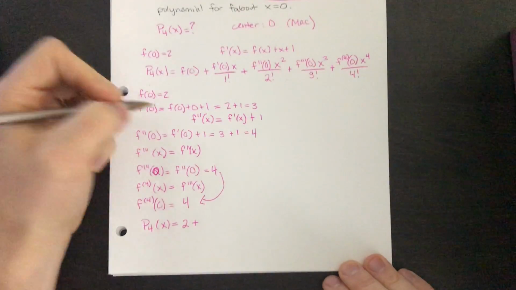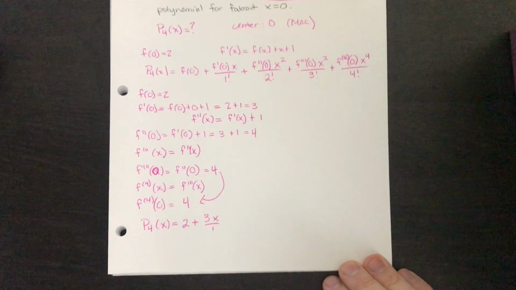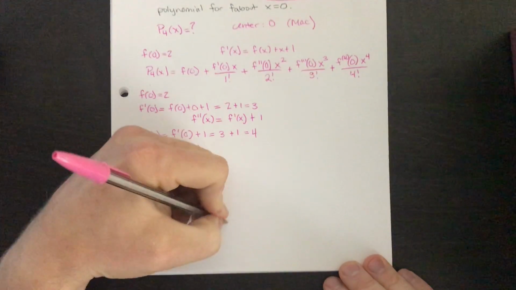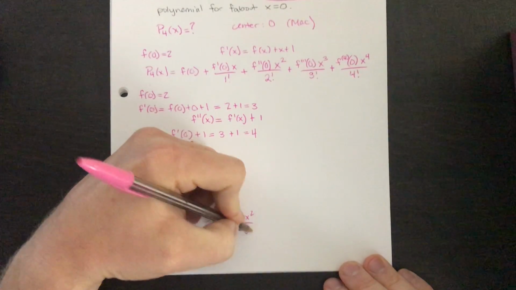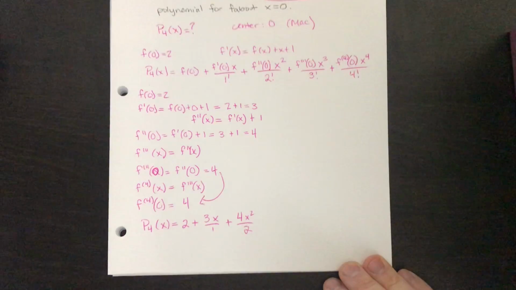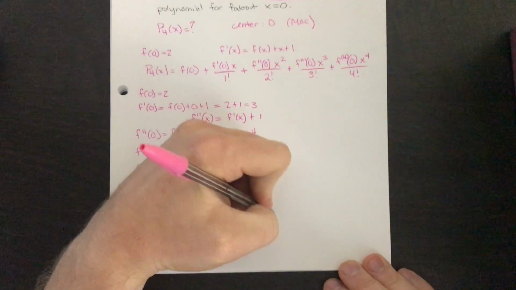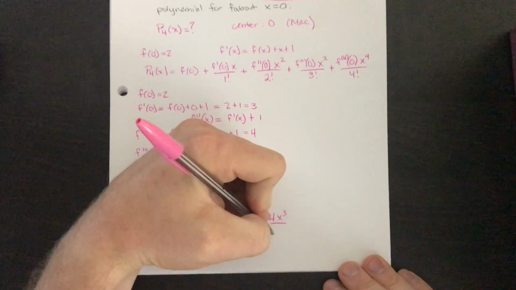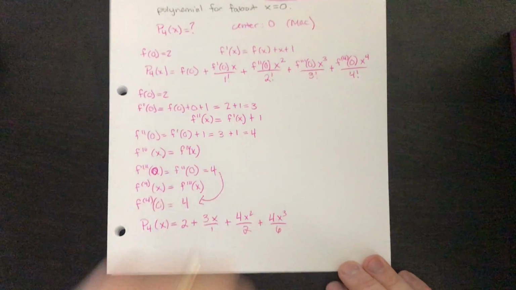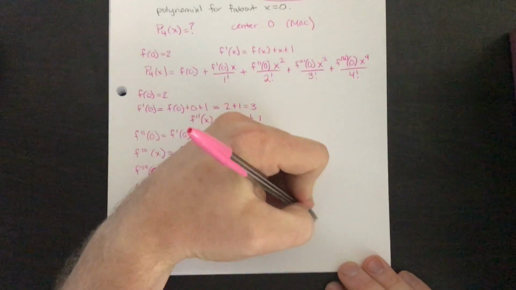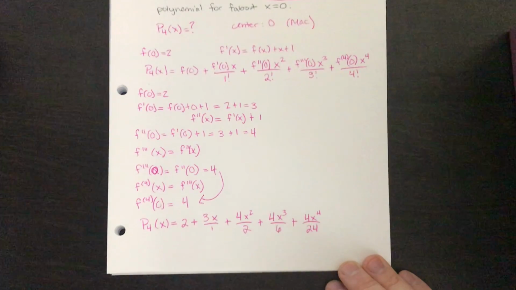So, 2 plus 3x over 1, you don't necessarily have to write it that way, you can just write 3x, plus 4x squared over 2, you don't have to write it that way, you could just put it as 2, plus 4x to the third over 6. I will put 6 instead of 3 factorial. You can put 3 factorial. Plus 4x to the fourth over 24. I'm just going to go ahead and put 24.